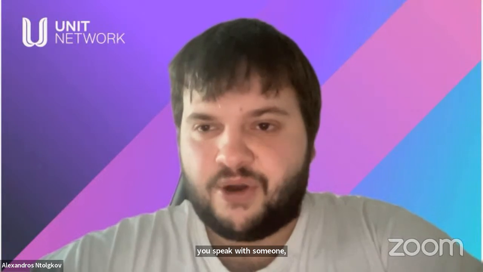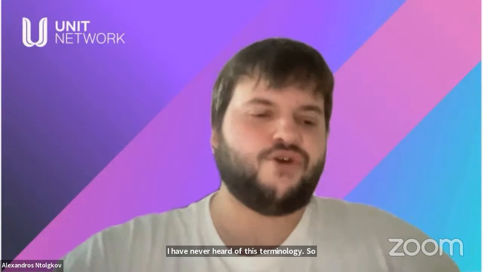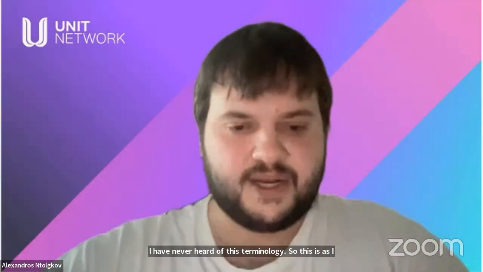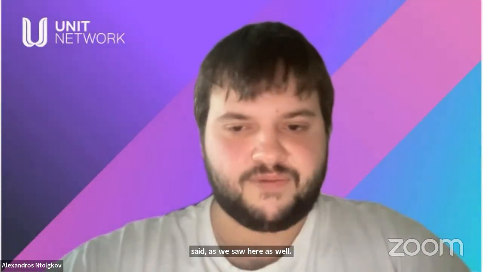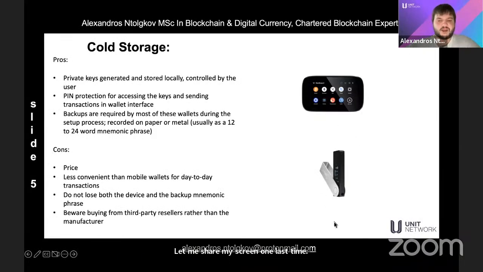Tanin asks, what is cold storage? I have never heard of this terminology. So this is, as we saw here as well. Let me share my screen one last time. So Tanin, this is a cold storage. This is called a cold wallet, cold storage, self-custodial wallet. There are different ways of calling it. Maybe you've heard of it in different ways, but it's basically a device.